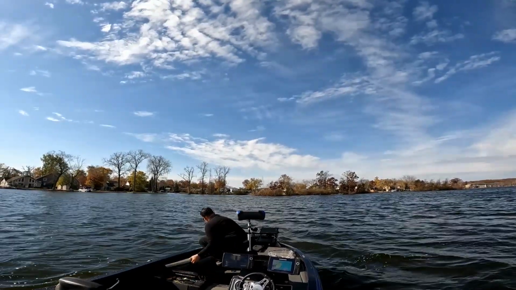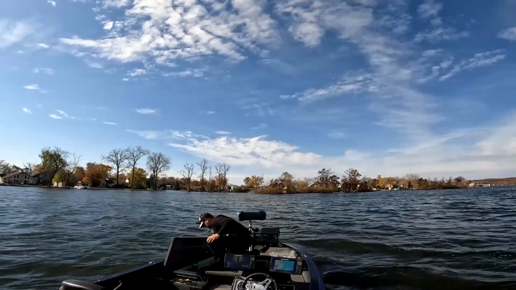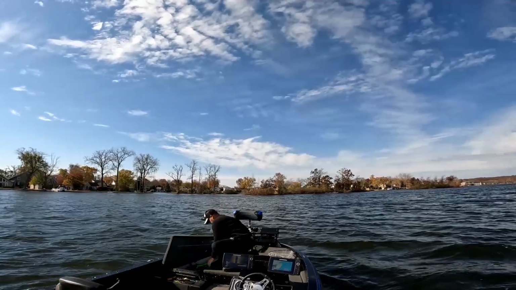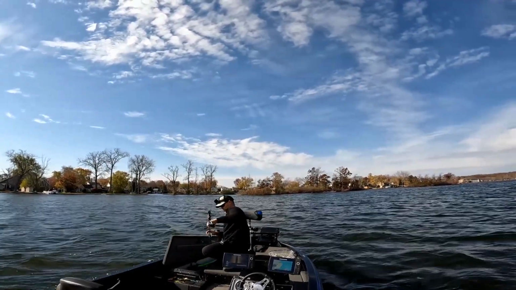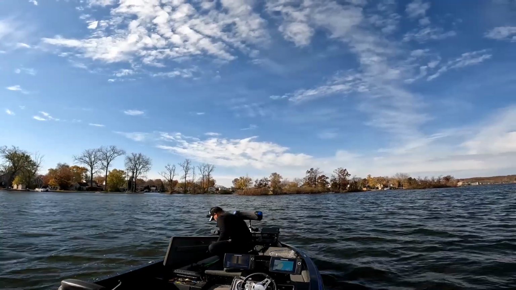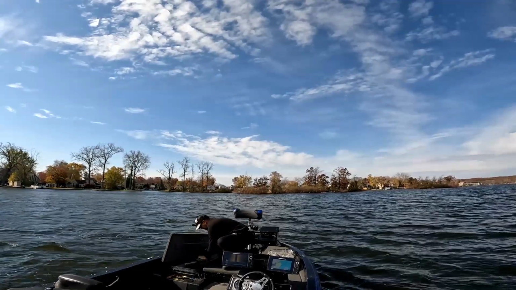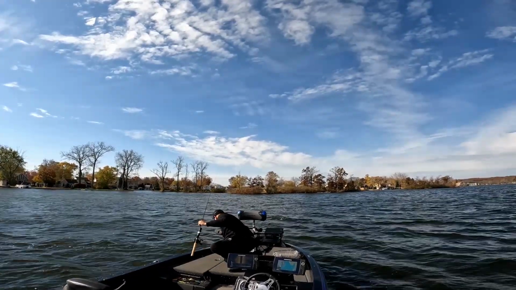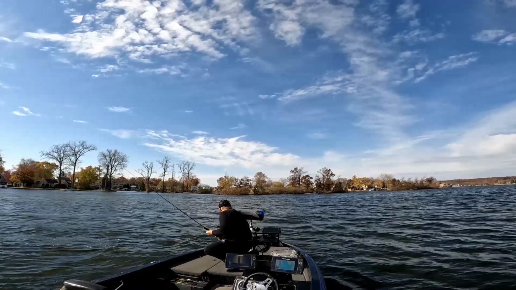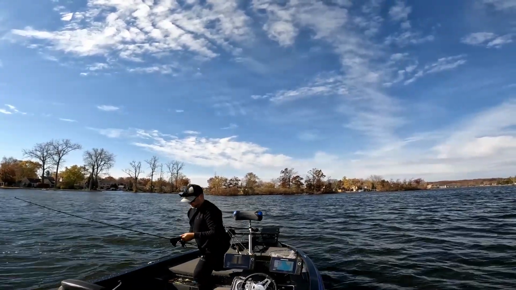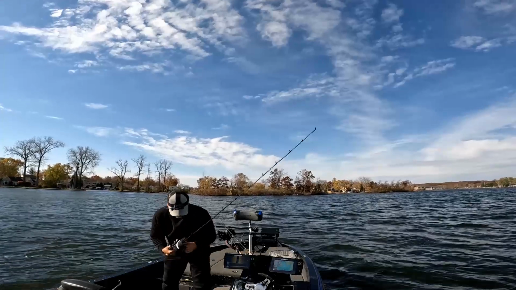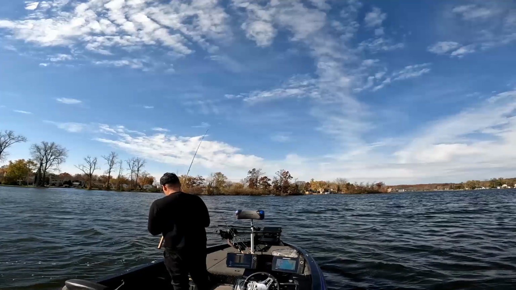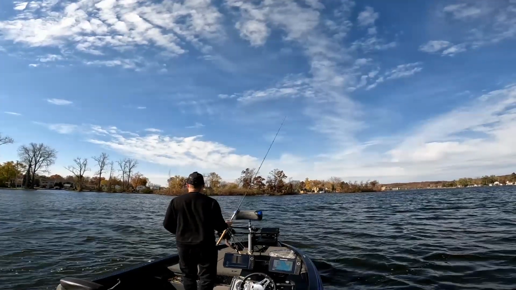I'm going to start with 3 baits: jig, pig pole, and a jerk bait. It's getting cold at night. Water temperature is probably in the mid 50s, 53.9. It's November. Winter's coming, days are getting shorter. The fish know all this stuff.